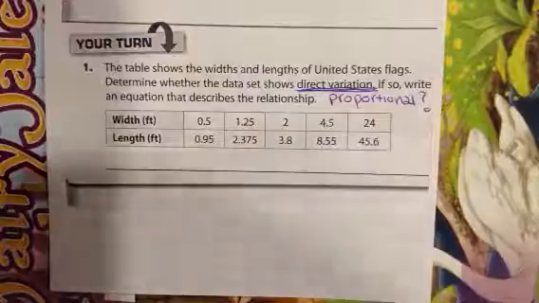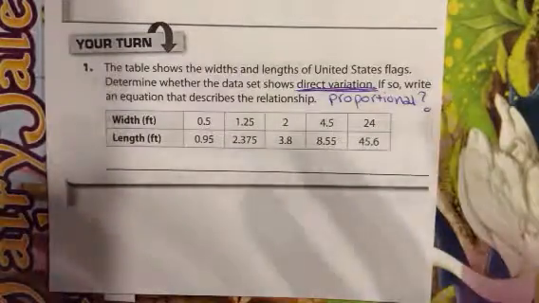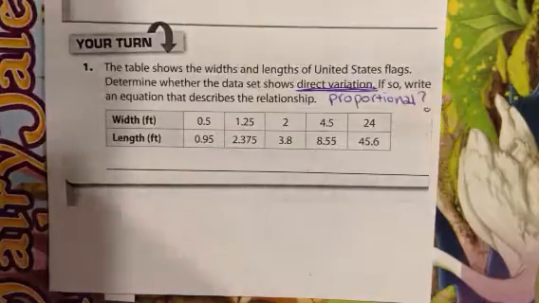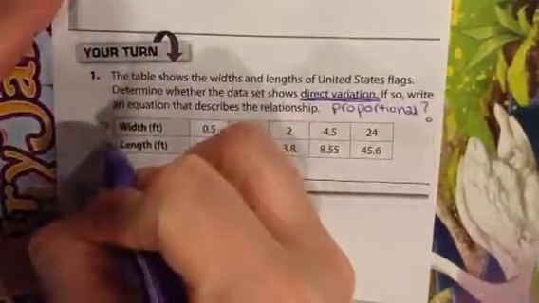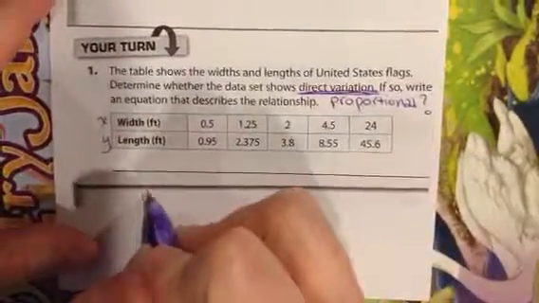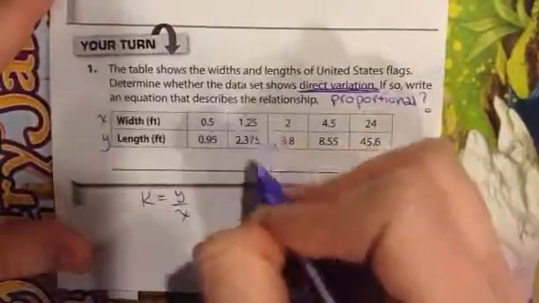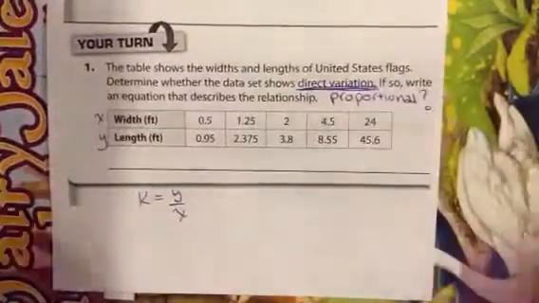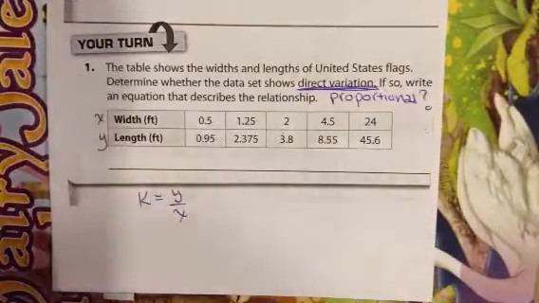So, going back to what we did last week, whenever we were trying to figure out if a table is proportional, we said that you are checking to see if the table has a constant. So I'm going to label x and y on my table. To find the constant, I need to do y divided by x over and over and over for every single column to see if the answers are all the same.